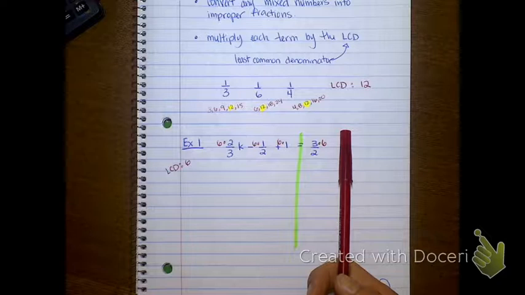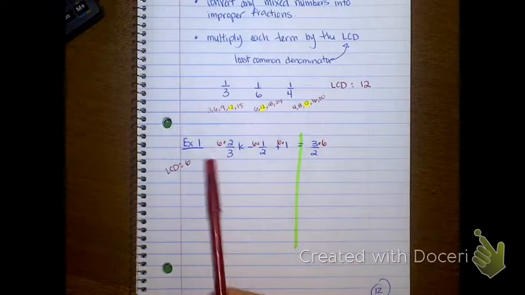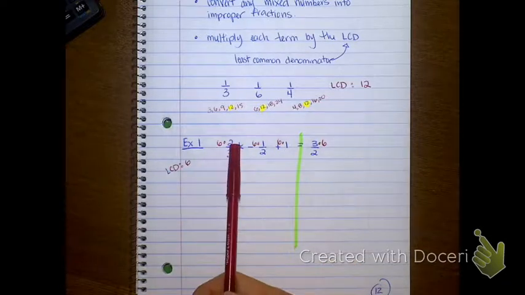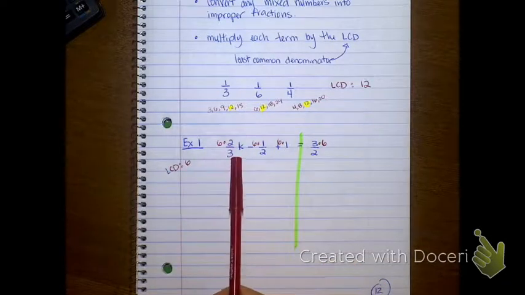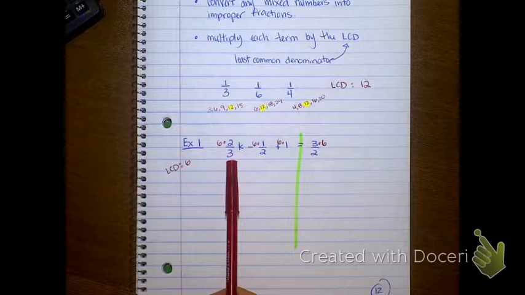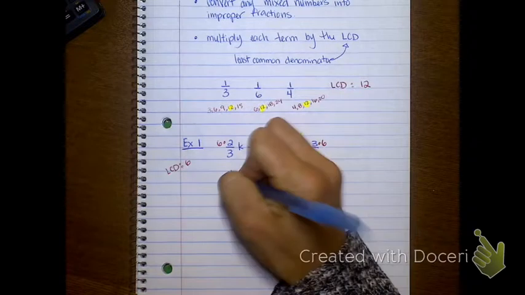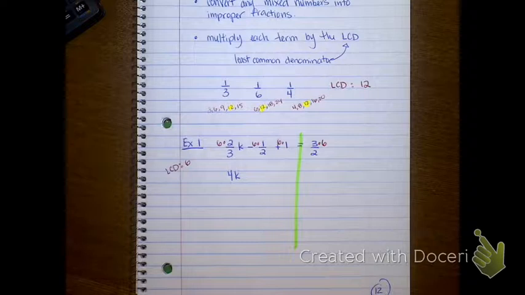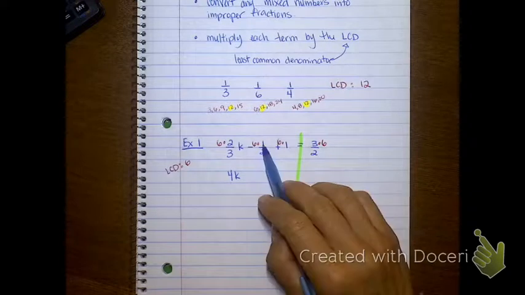Now, what's 6 times 2? What's 12 divided by 3? 4. Yay! It's not a fraction anymore. What's 6 times 1? 6. Divided by 2? 3.